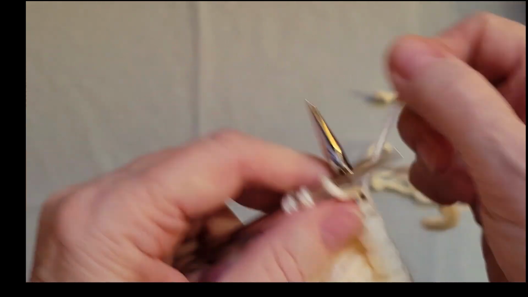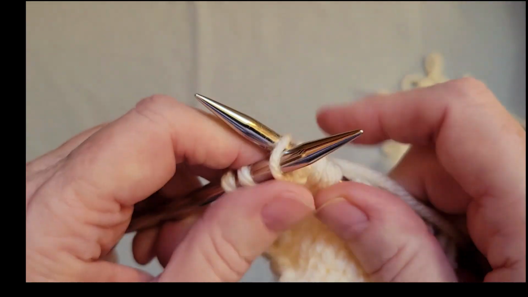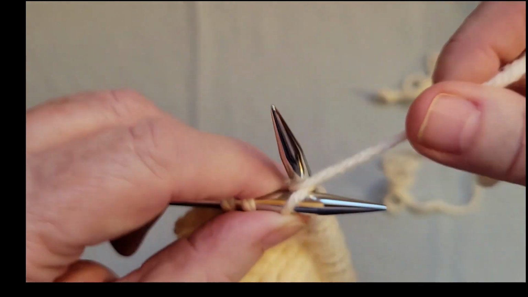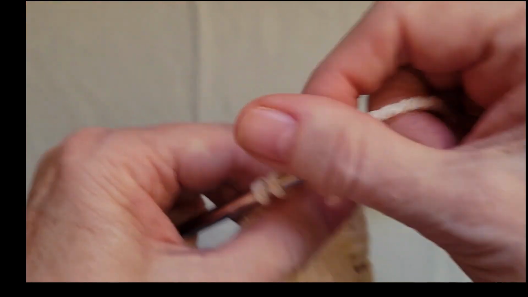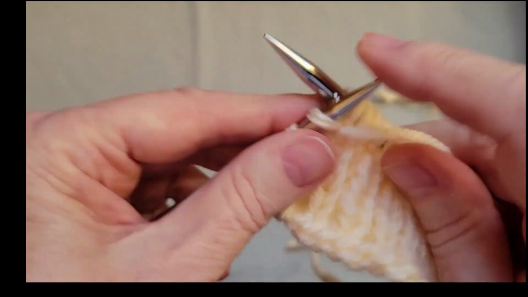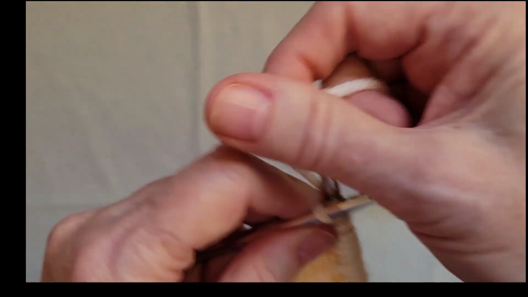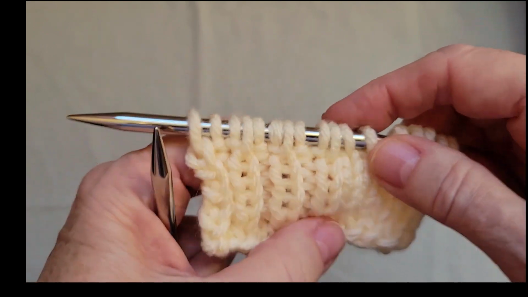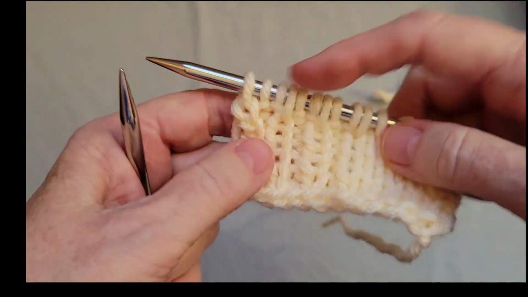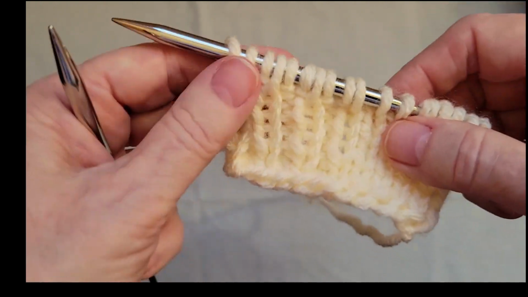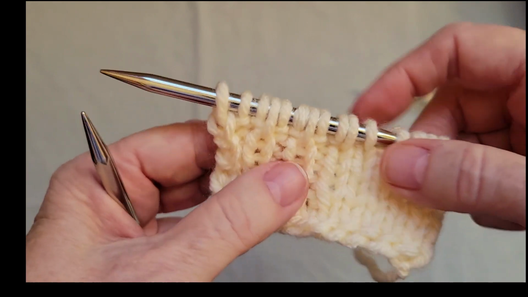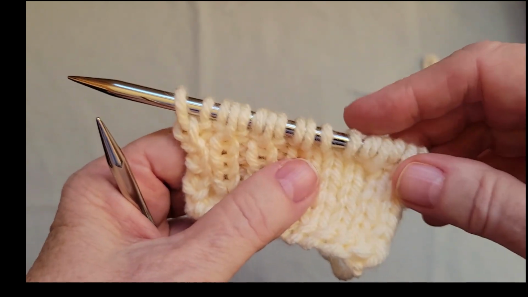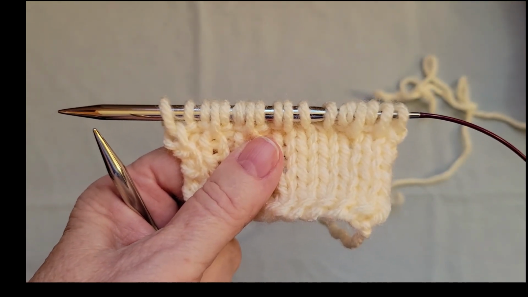So finish this off here. So you can see along here in this 1x1 ribbing that I have on this end of this swatch that you now have a neat looking row of increases, and as you knit across then this will become less noticeable, and that's how you do a bar increase.